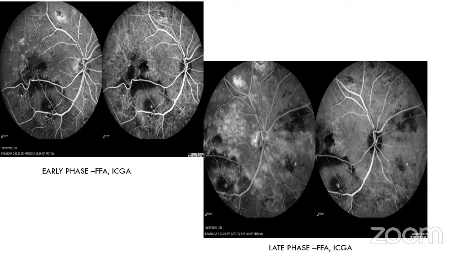When I was reading this article, IRVAN is more commonly bilateral, but it can be unilateral, and in our case it is unilateral. Also, there's a female preponderance, and in our case, a male gentleman. So I still feel that we need to work up this case. We can't really conclude based on the data that we currently have. We need to exclude other connective tissue disorders.